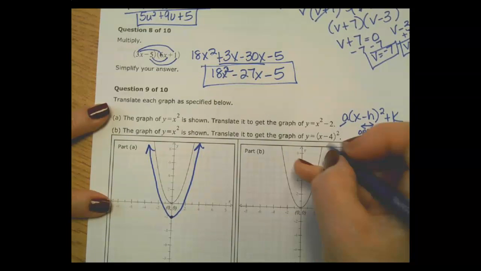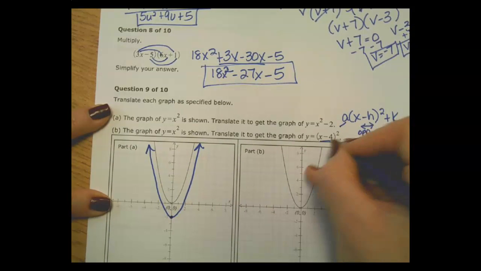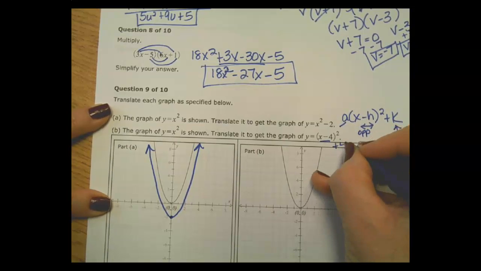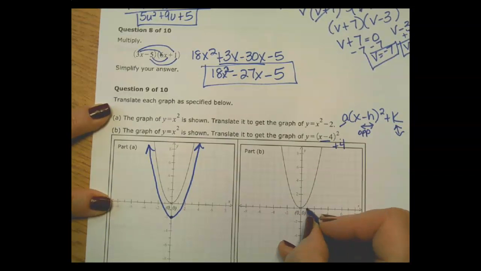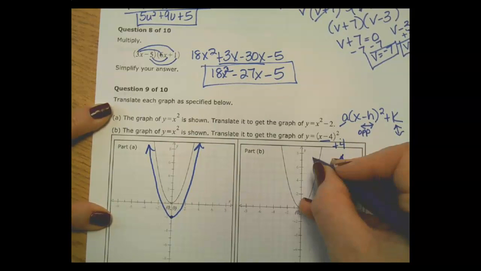This next one, that's on the inside. So this is this part. So it's the opposite of 4, so that would make it a positive 4. So we're moving him over 1, 2, 3, 4. So same thing, but we're just moving it over.